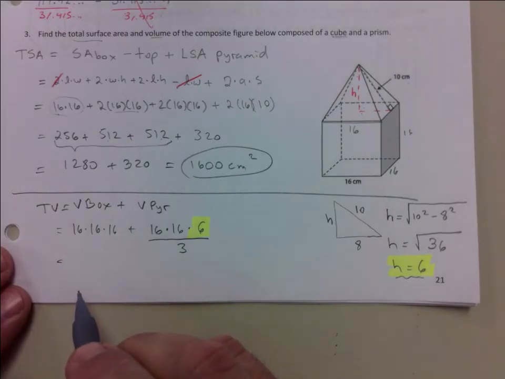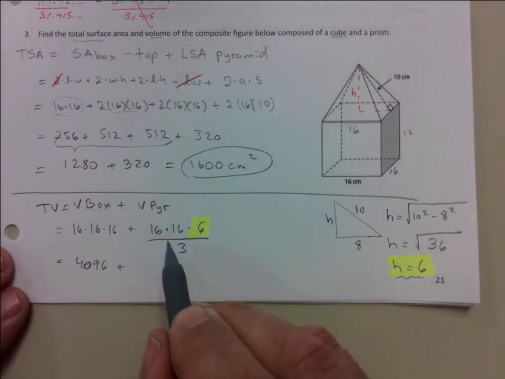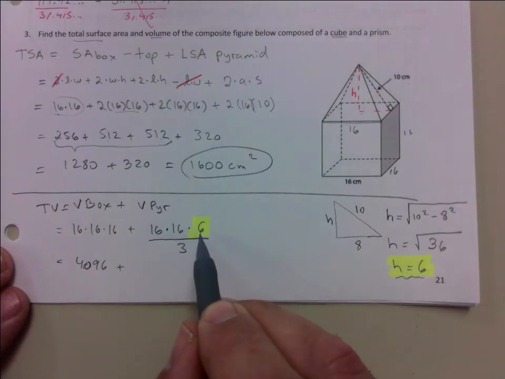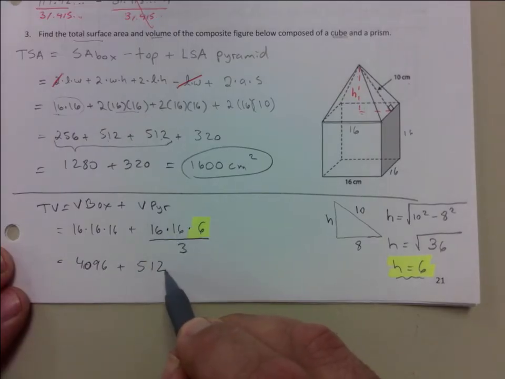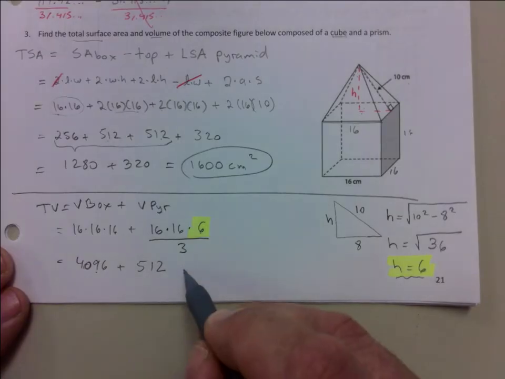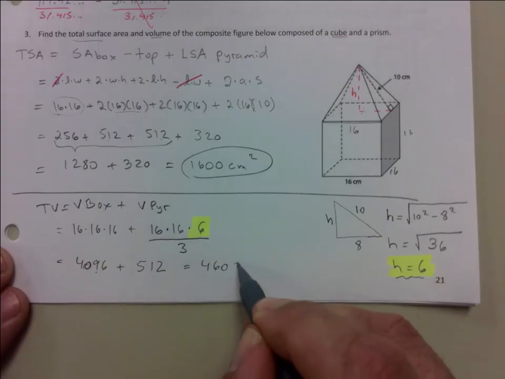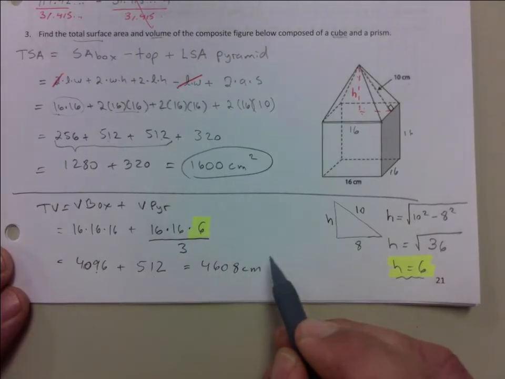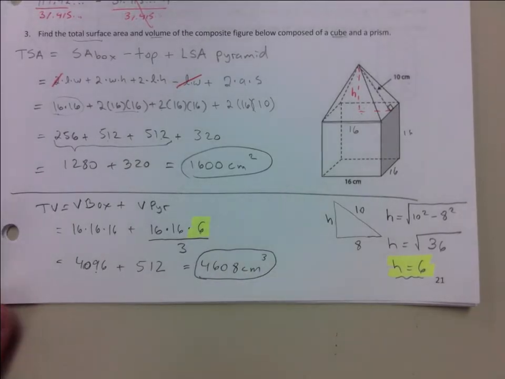So 16 cubed is 4096. I did that all in my head, guys. Is that impressive or what? No, I'm just copying off of my key here. And this is 512 if you do this right. If you add these two, you get 4,608 centimeters what? Cubed, yes. So this is my final answer. No decimals. We're really happy about that. Don't get too used to that because most of the time it's not. Okay.